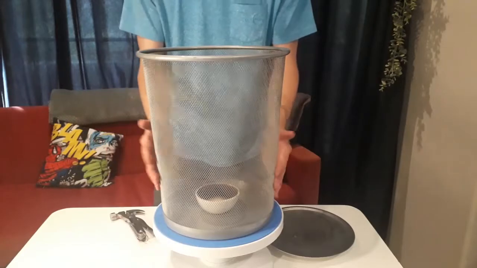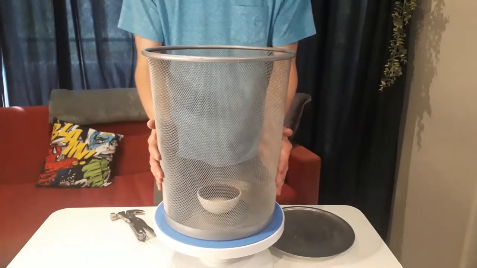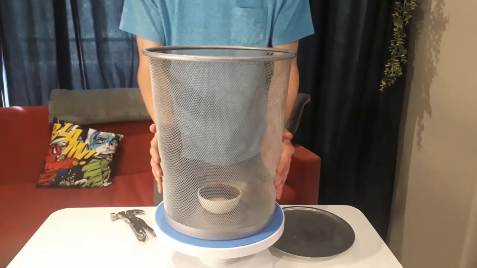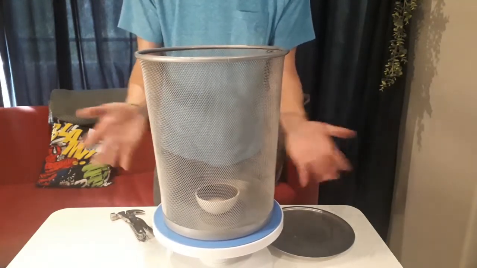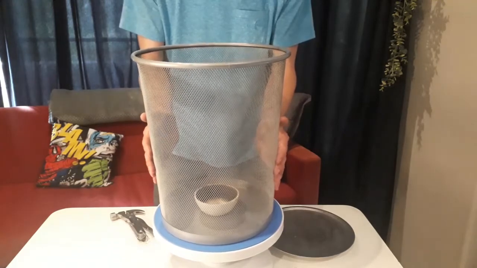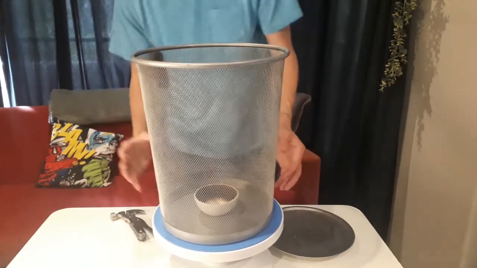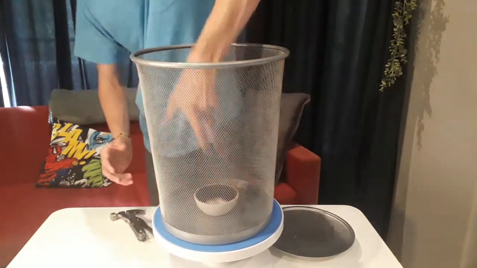Right, so now that we've doused it, that is how you create a fire tornado. Really, really cool, really, really dangerous. But it is such an amazing thing to see, even with the naked eye right from the side. You can see that spiral going up.